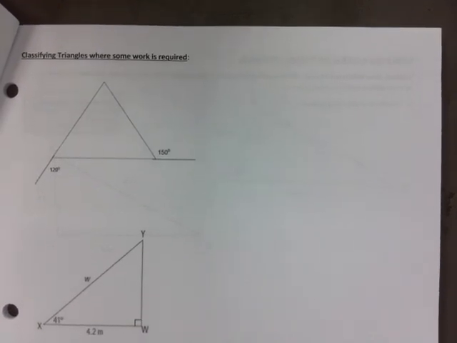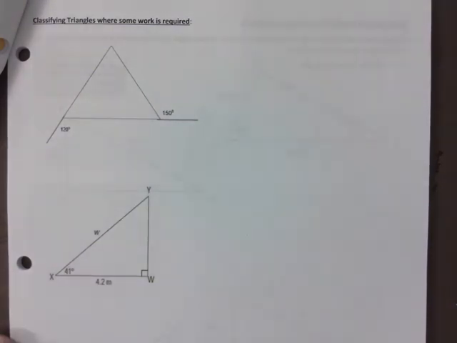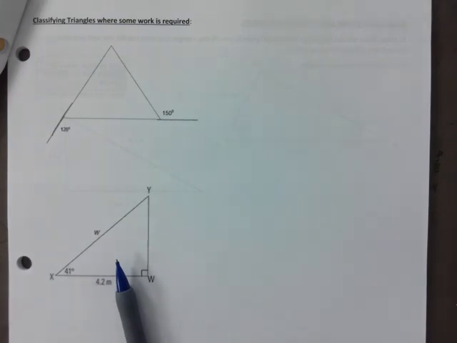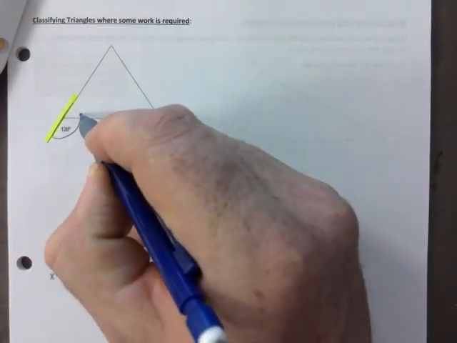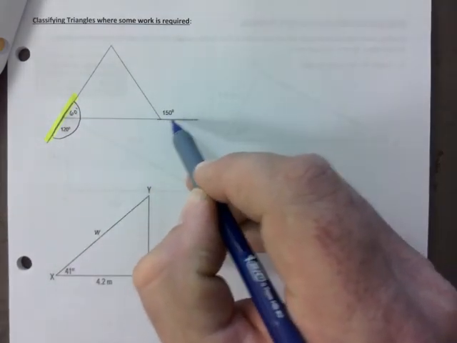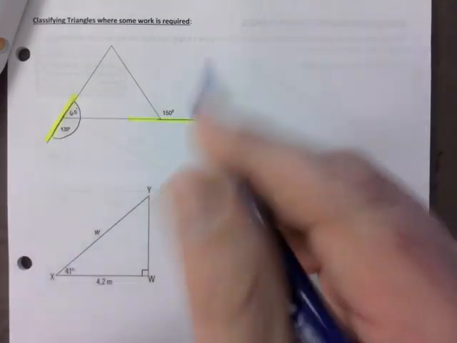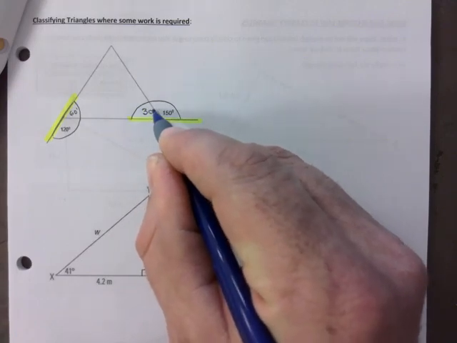Classifying triangle where some work is required. If this is 120 here, I know I have a straight line here. So if this is 120, then I know this is 60. If this is 150, I do see the straight line here again, right? It's sitting there. If this is 150, then this is 30.